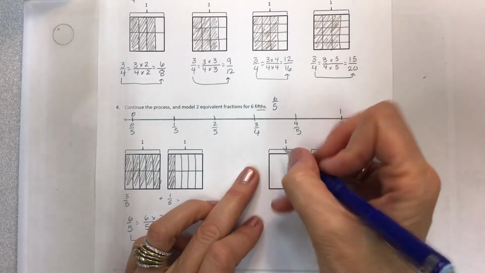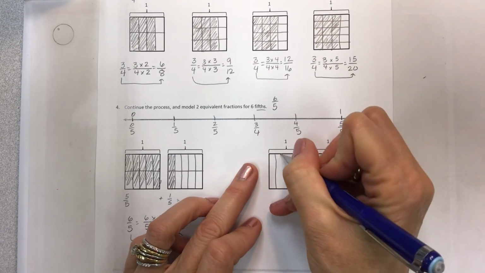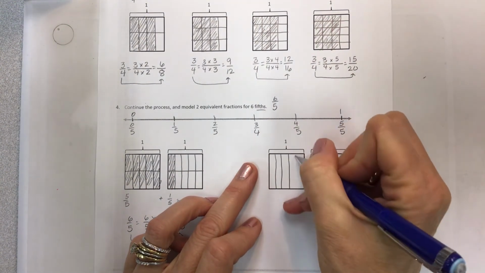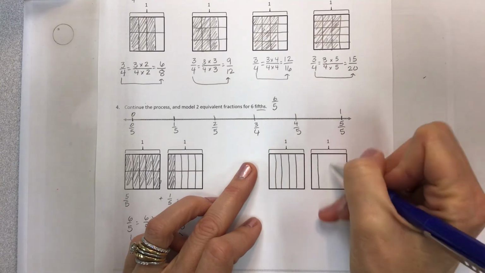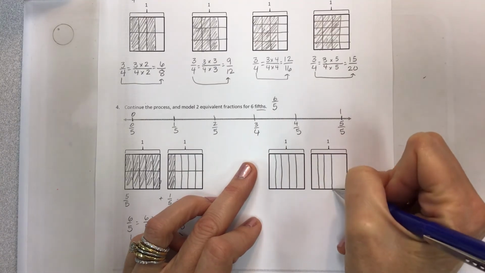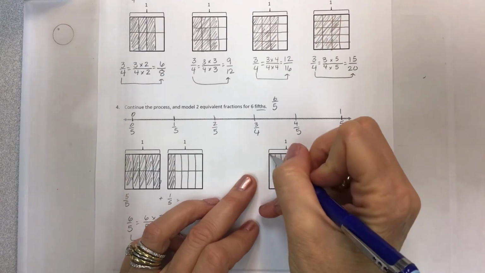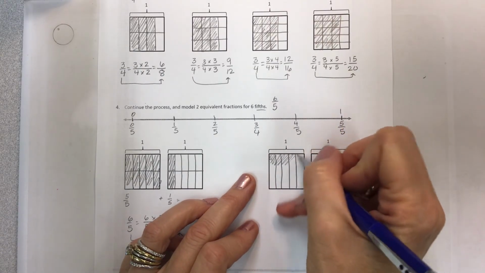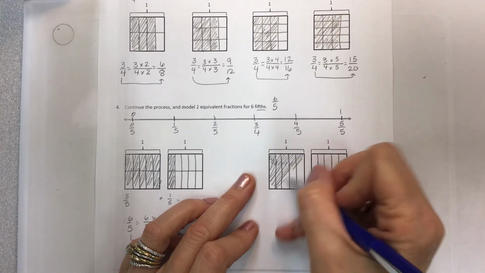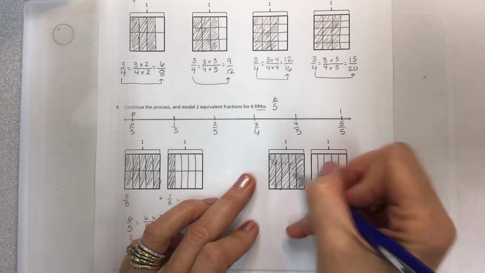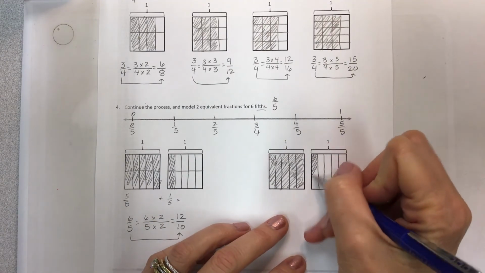Okay? Let's do fifths again. 1, 2, 3, 4, 5. 1, 2, 3, 4, 5. All of this one has to be shaded because we need 5/5 here, and we need the 6/5.